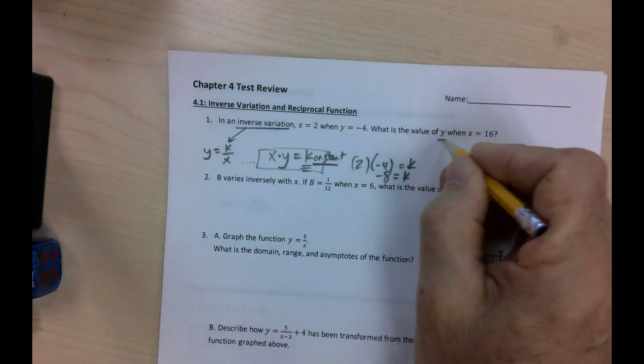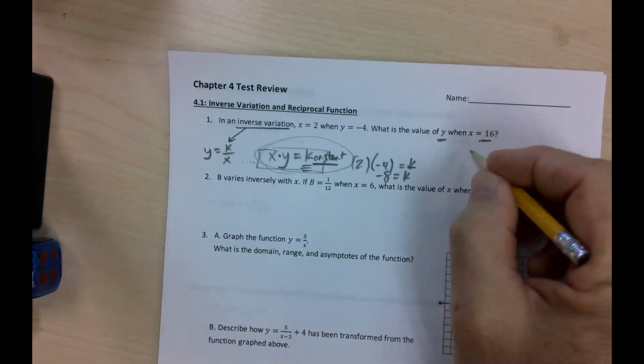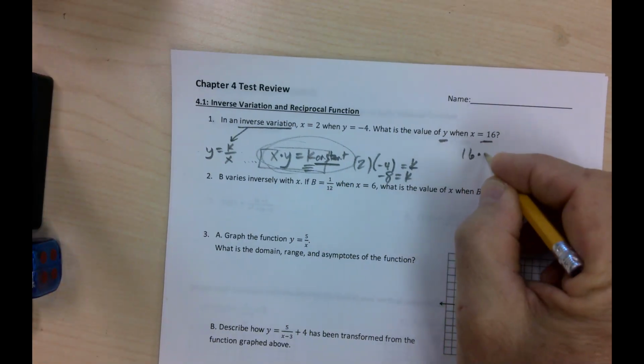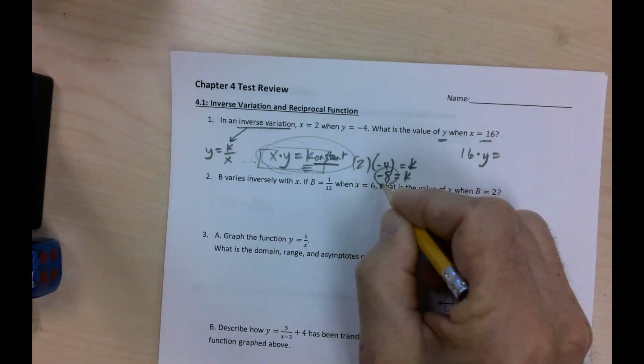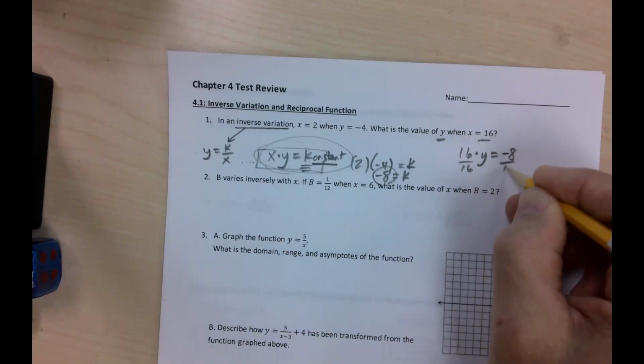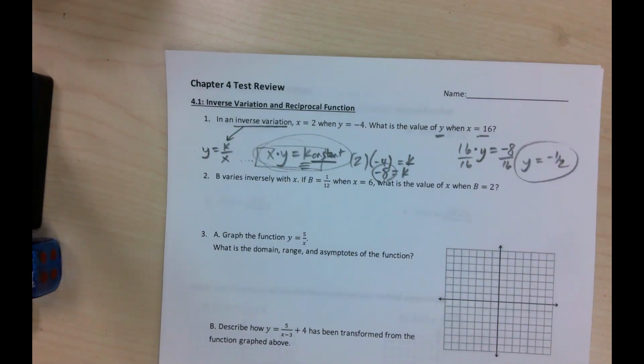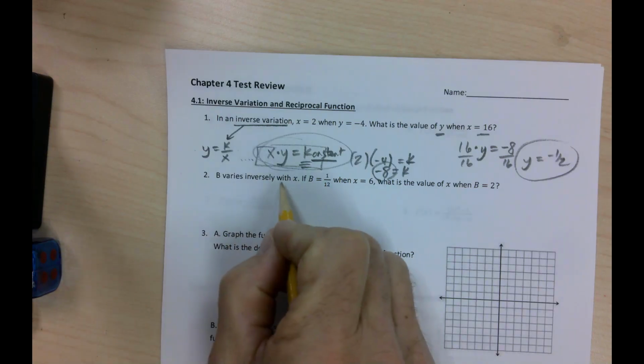So it says, what's the value of y? So they're like, use that formula when x is 16. So 16 times y has to equal my constant product. I divide by 16, divide by 16, so y is equal to -1/2. Shouldn't be too bad.